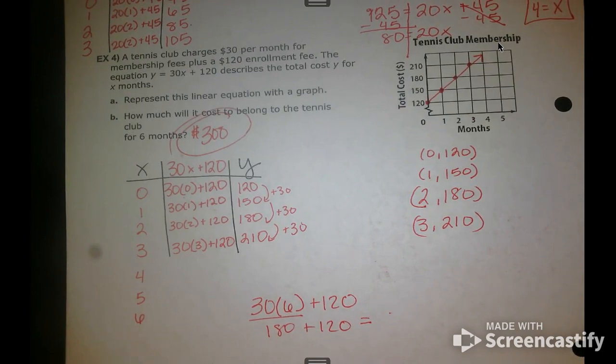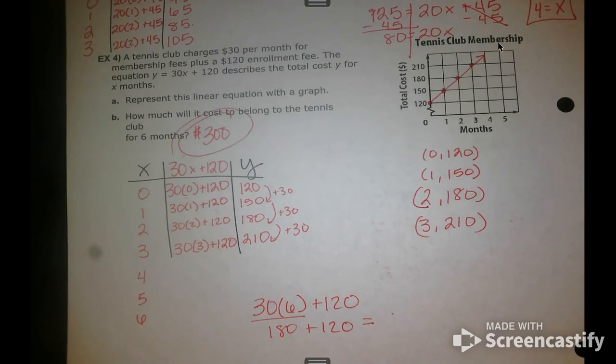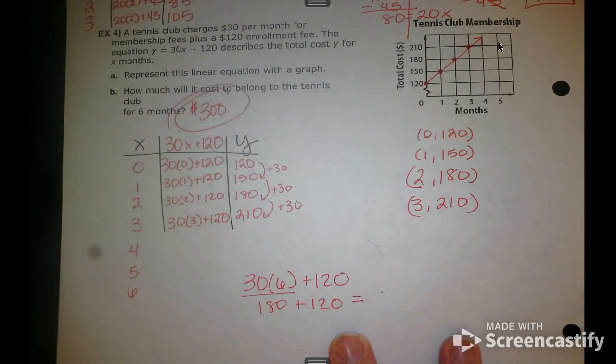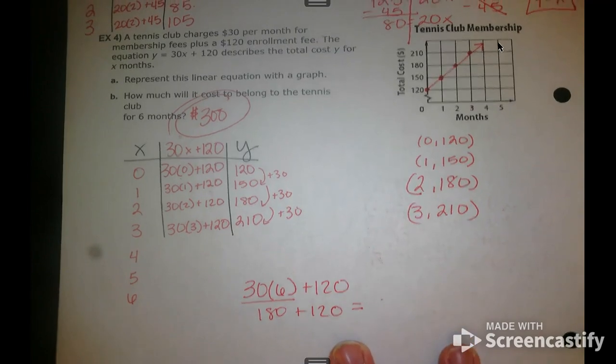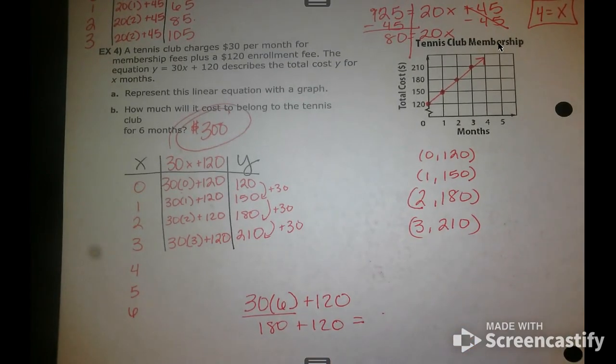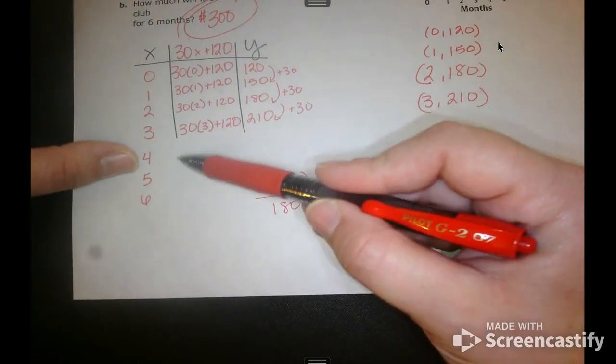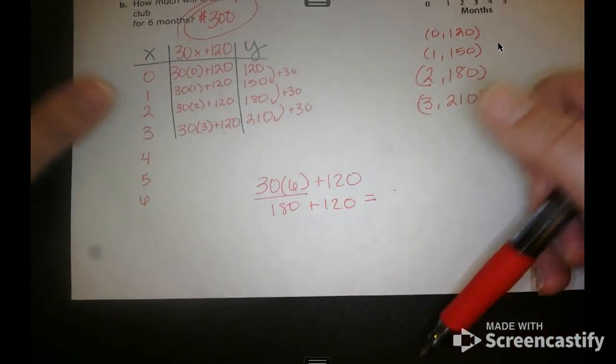So any questions? No? Okay. Not too bad? Wait, really? It says $120 enrollment fee. Would that just be for the first month? No, okay, but this isn't saying how much they are going to pay every time. You'd be able to look at this chart and say, if I was going to pay for 4 months, it'd be 30 times 4 plus my enrollment fee.